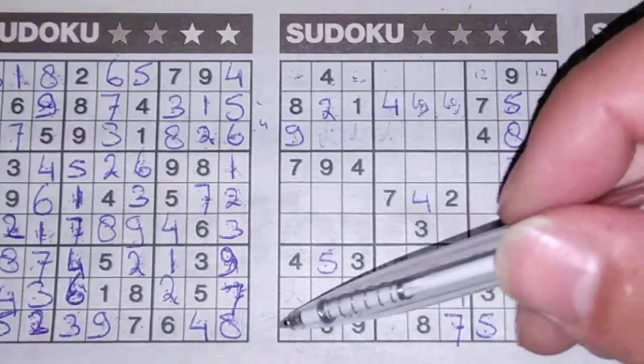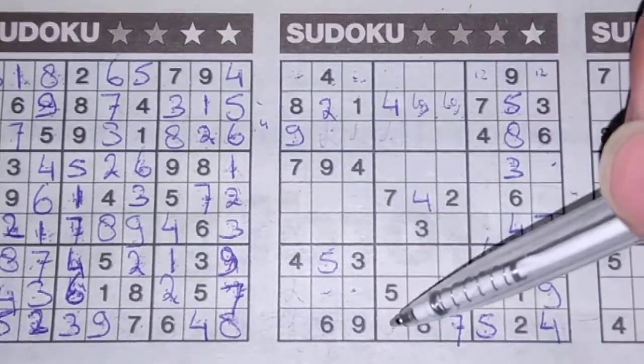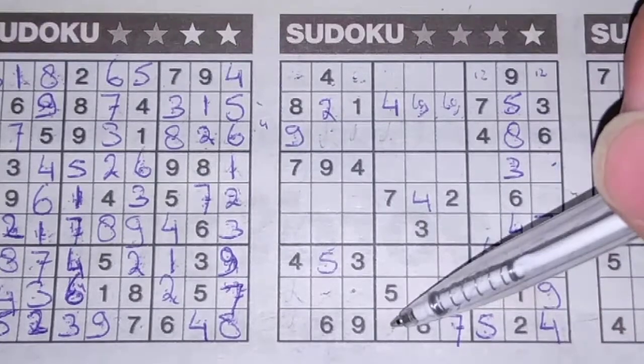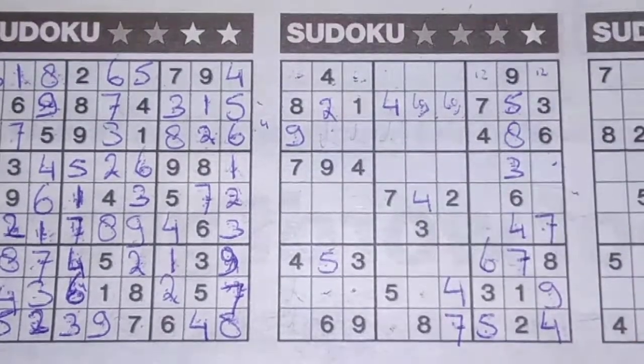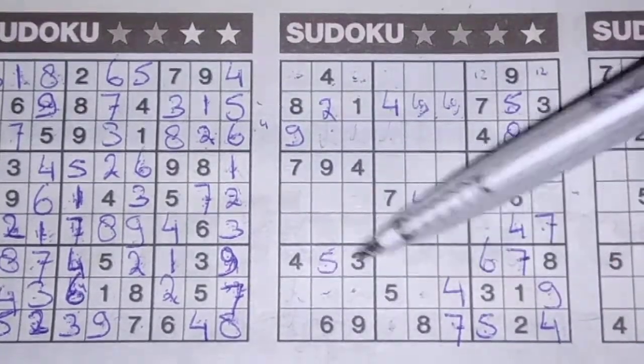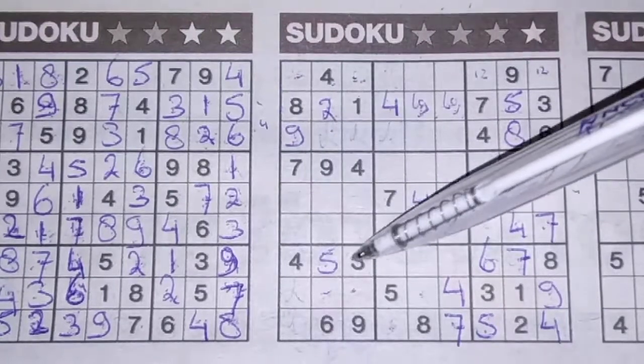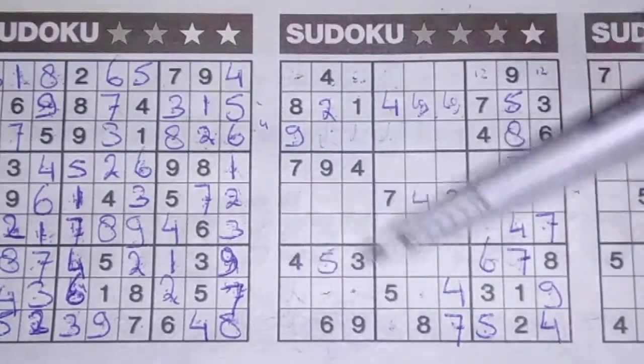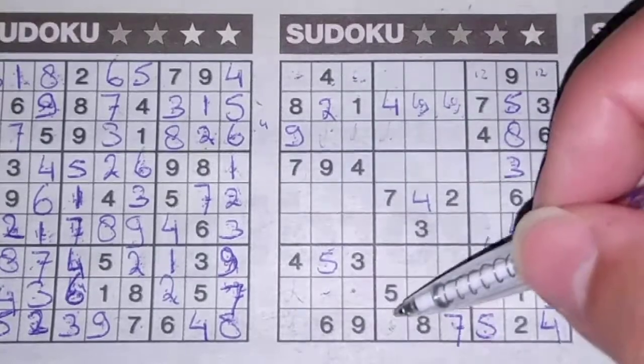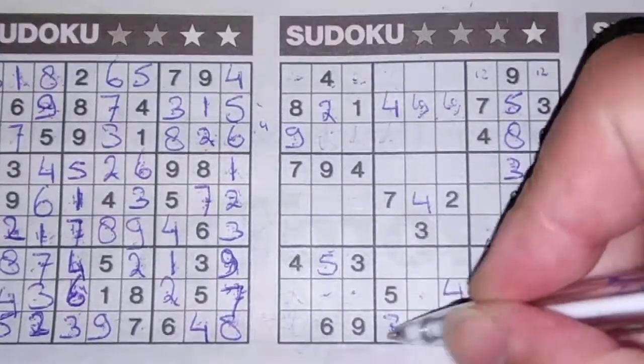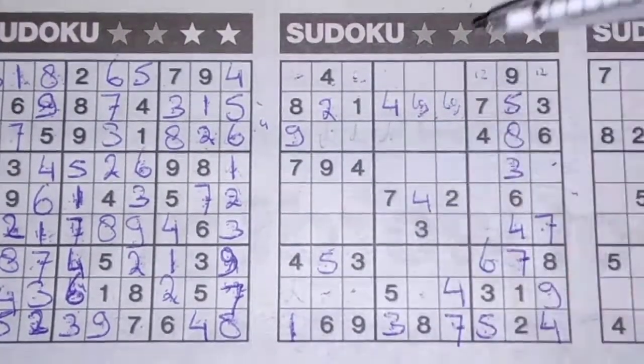Two missing numbers in the last row. The missing numbers here are the 1 and the 3. We see here a 3 in this big square, so no 3 in that box. 3 goes here and the 1 goes there.